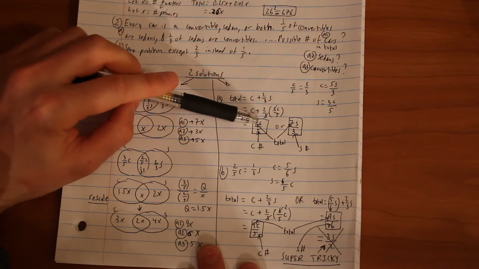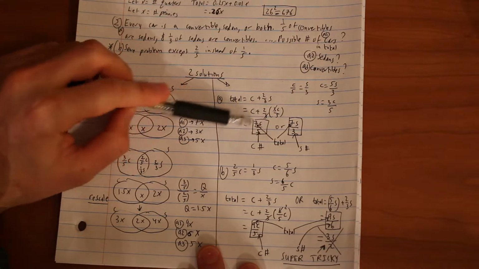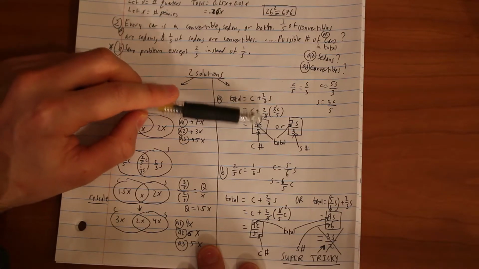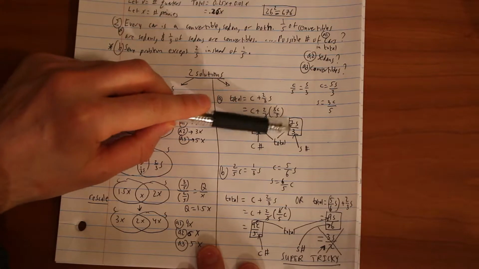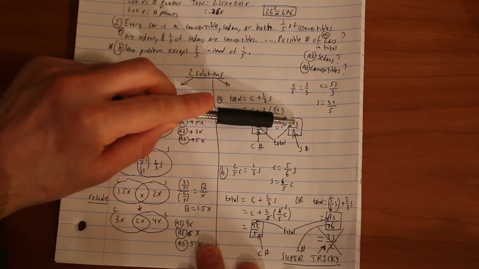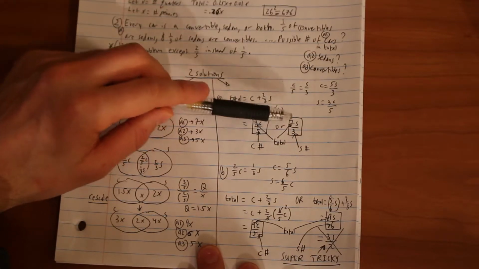This is saying your C better be divisible by 5, or else this is going to be a fraction. This is not going to be a whole number. So that tells us that C must be divisible by 5. That's where that came from. S better divide that 3. So S can be 3, 6, 9, whatever. If S is like 4, then you'll have 4/3. That's no good. You'll have a partial vehicle.